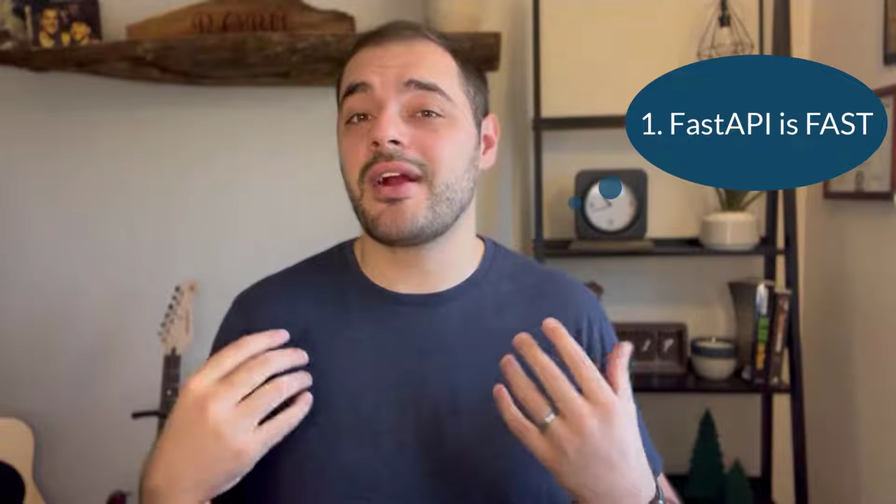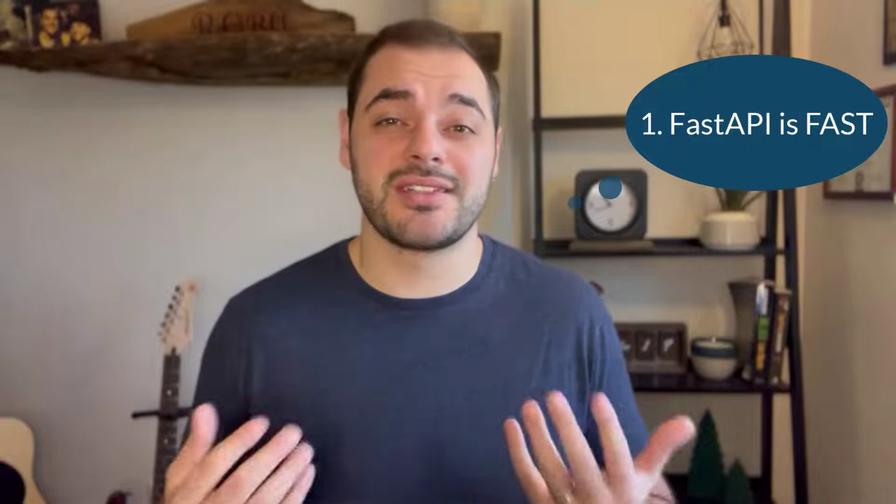Now, using FastAPI comes with a few advantages. The first, as the name suggests, is that creating RESTful APIs is extremely fast. I mean, we're going to be able to create our first RESTful API in just a few lines of code.